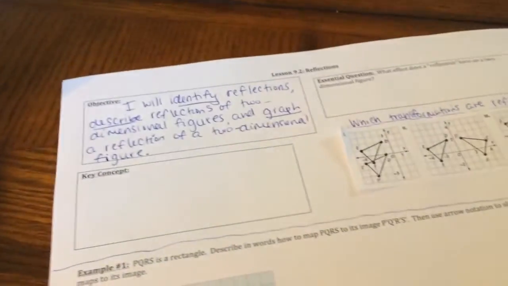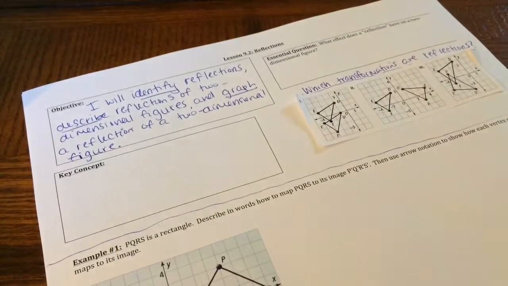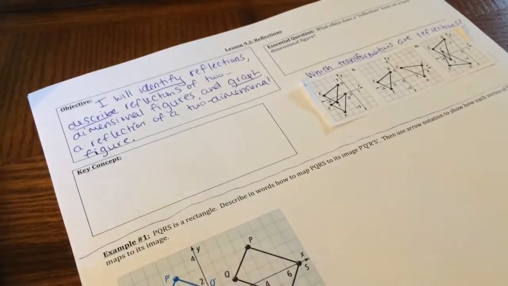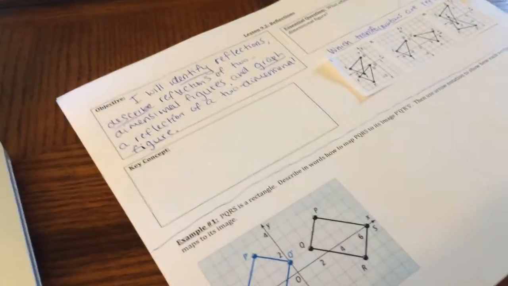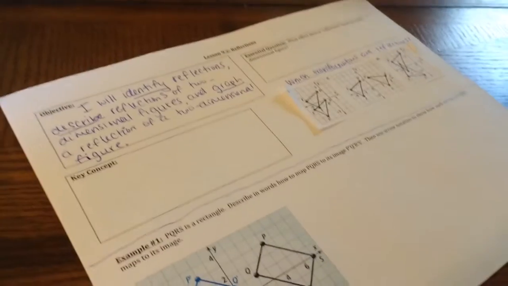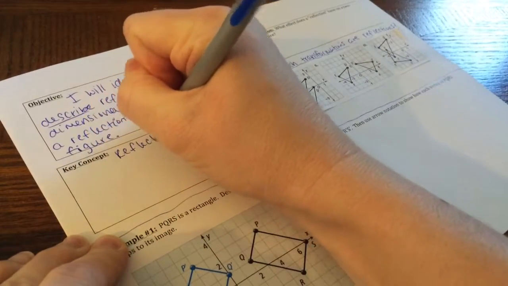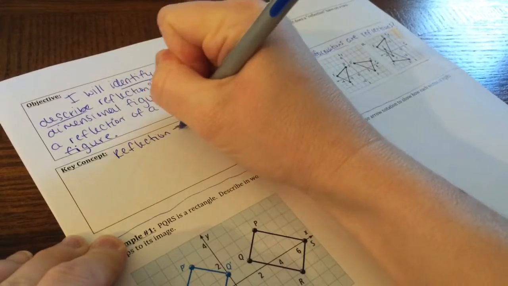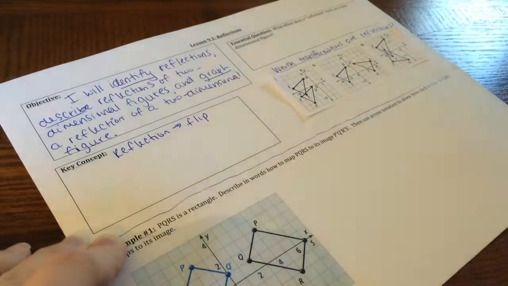Okay, so the key concept: we learned that a reflection is also called a flip, right? Because you're flipping it over a line.